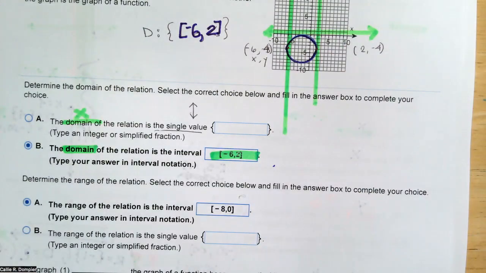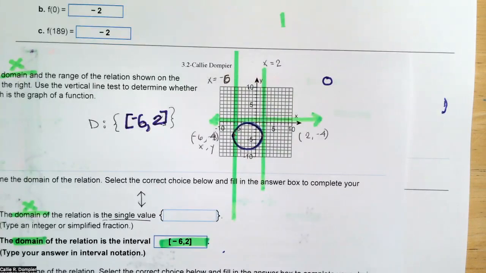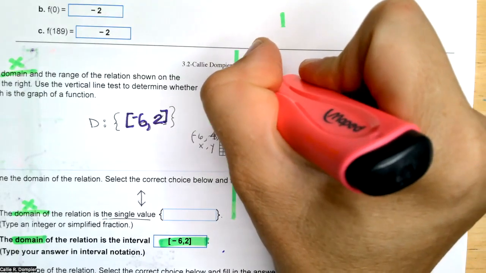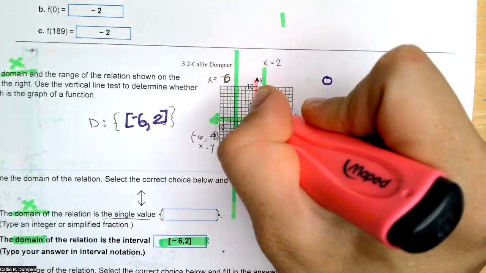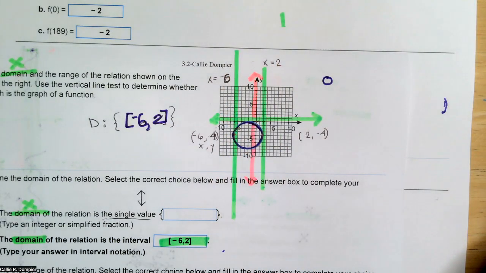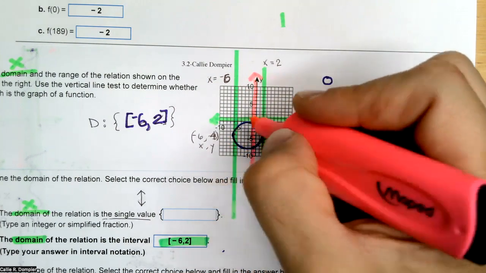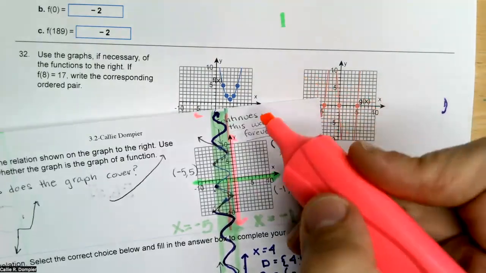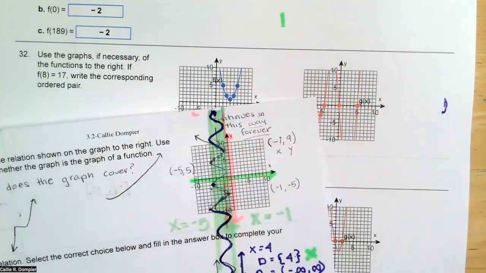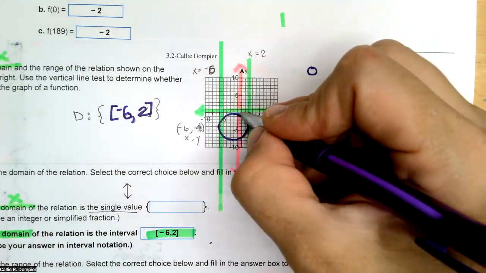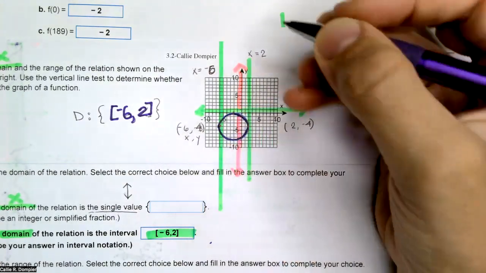Okay. Now range, they ask the same thing. Range is how far up and down our graph goes. So again, it's outlined in purple. How high up does it go? Remember, this one went up forever, so we just said infinity, negative infinity. This one has boundaries, so the highest it goes is what looks like 0, maybe this point 0, negative 2.